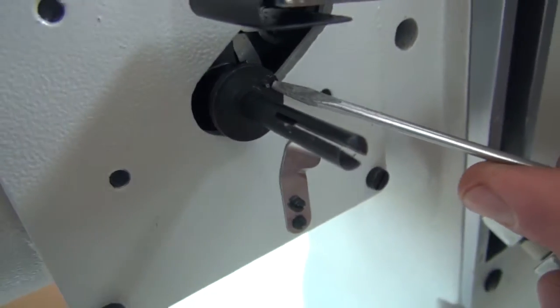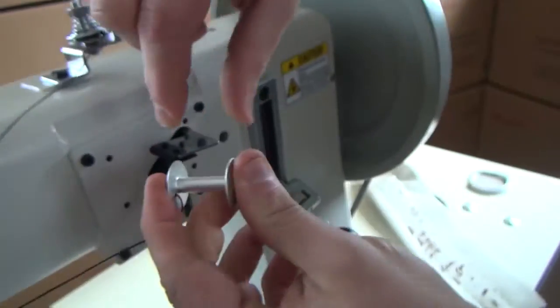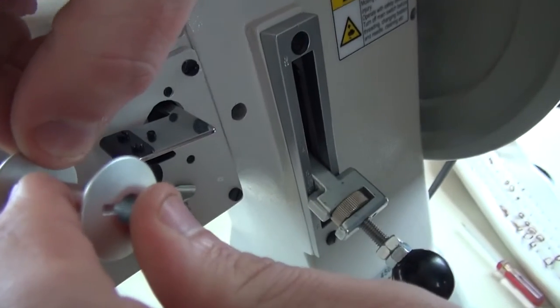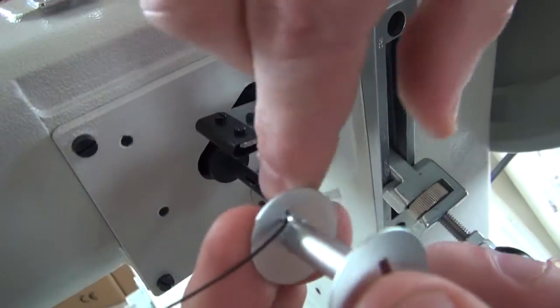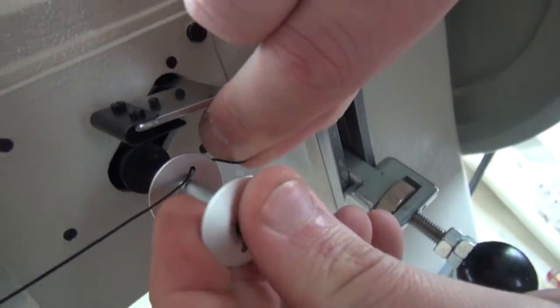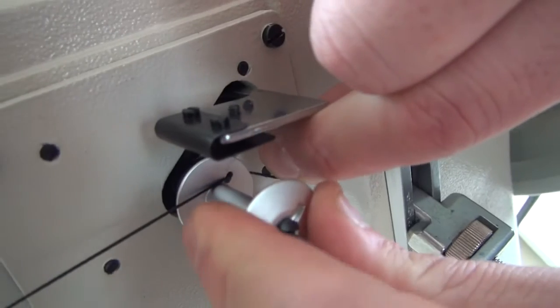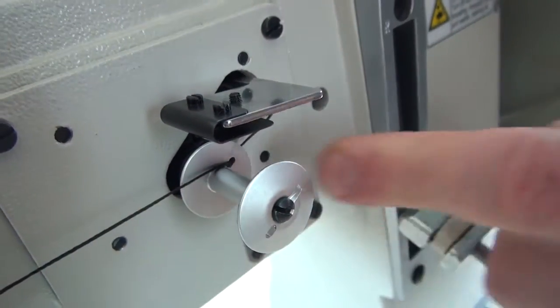That small nipple that's at the base of the bobbin winder is what you actually stick this small hole onto. What that enables you to do is pinch the thread into the hole, and that holds the thread in a stationary position, not allowing it to move.